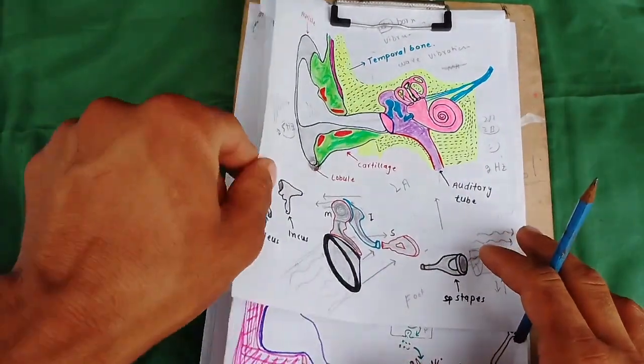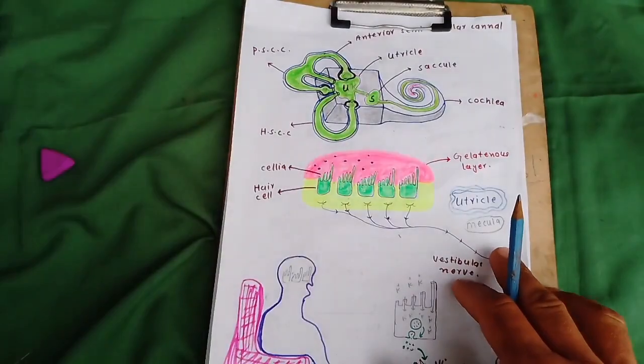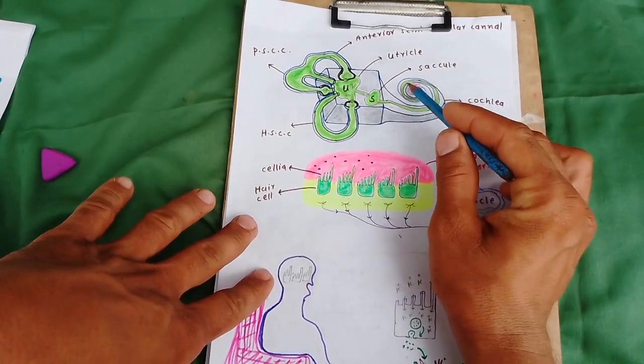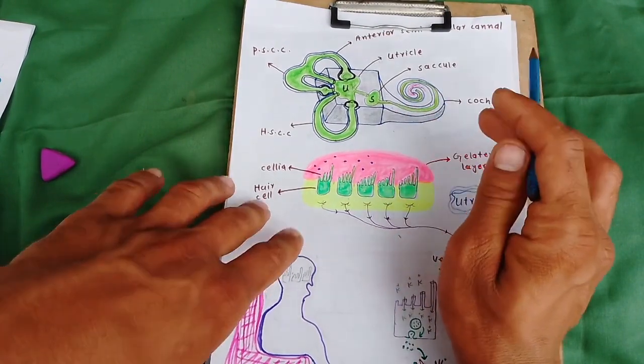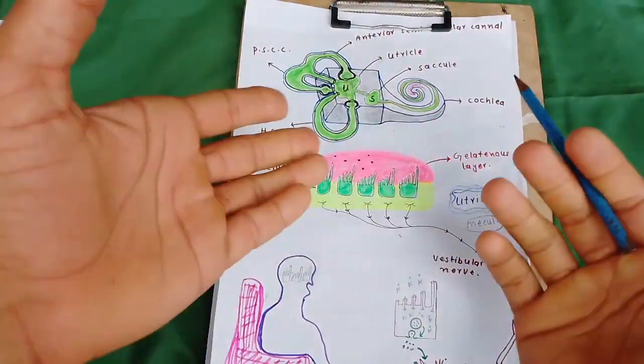This is the cochlea of the inner ear. From this point, this whole part is the cochlea. The cochlea is only responsible for sound detection.